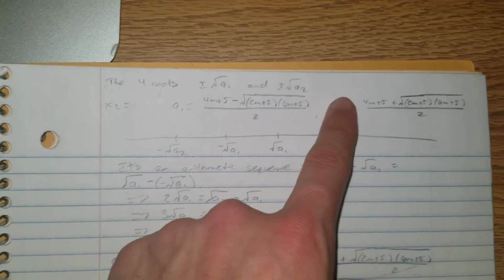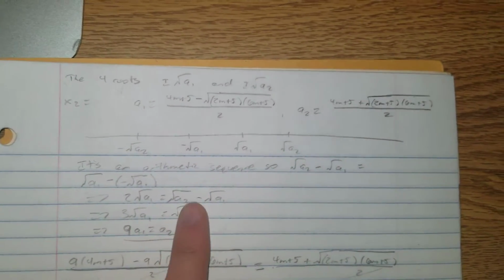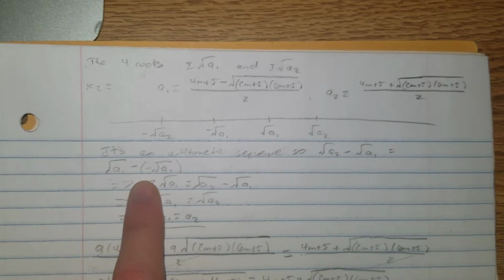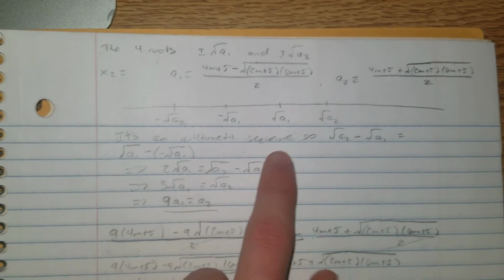So they're the same term, just with a negative there. And so based off that, you can say, well, 2 square root of a1 equals the difference, right?